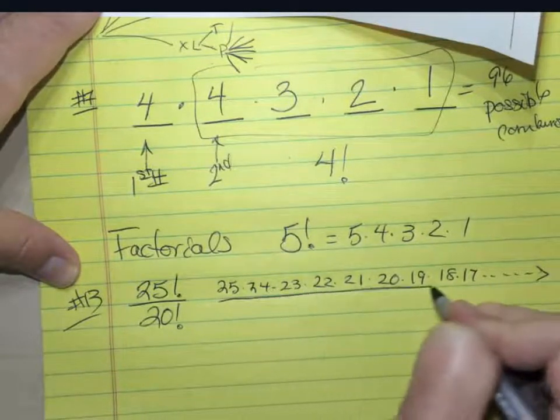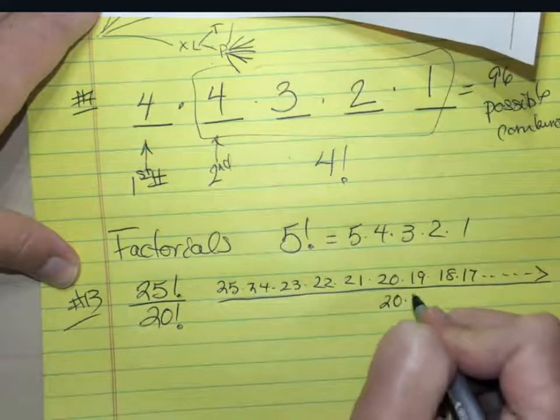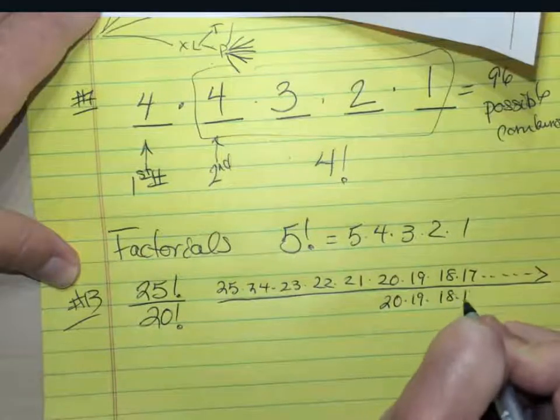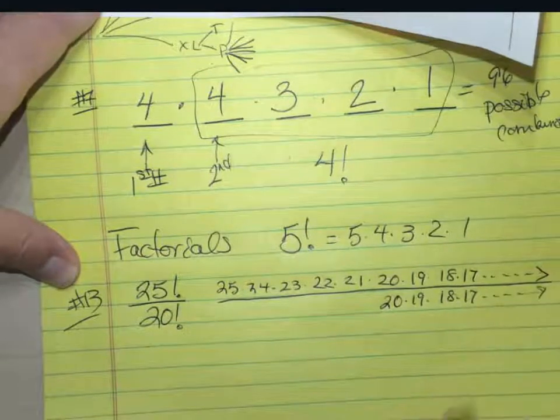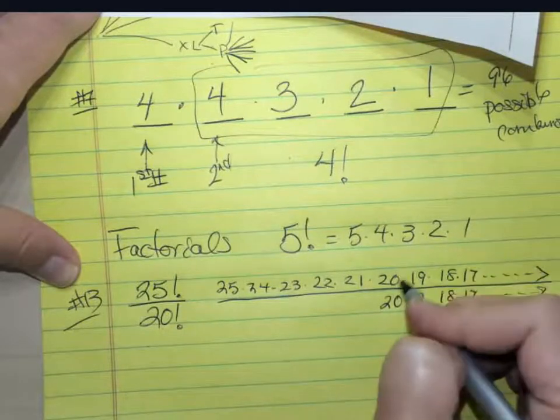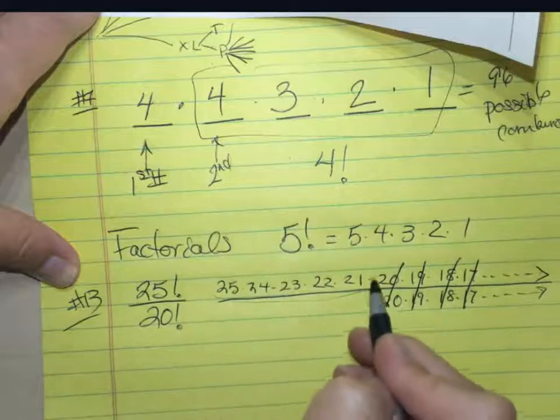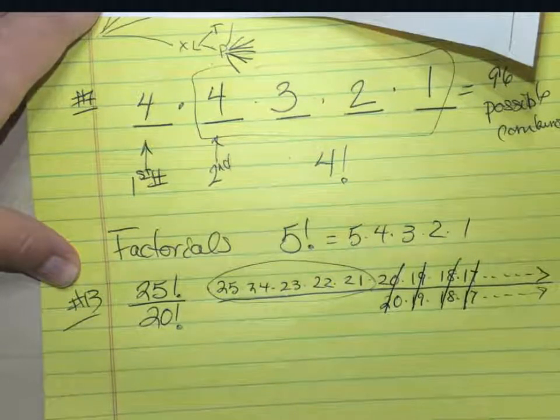And then it's all being divided by 20, 19, 18, 17, and it will go on to 1. So this is a division problem, so I can cancel. And so I'm left with what I get when I multiply those.